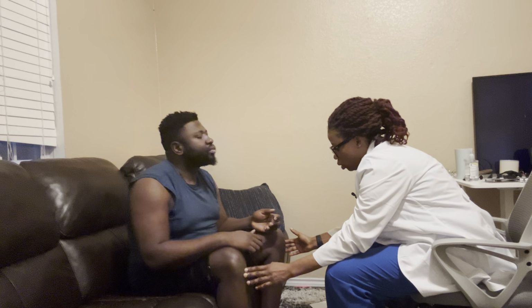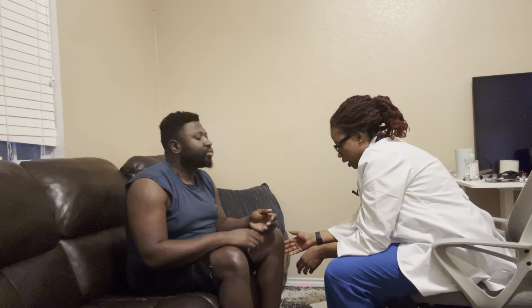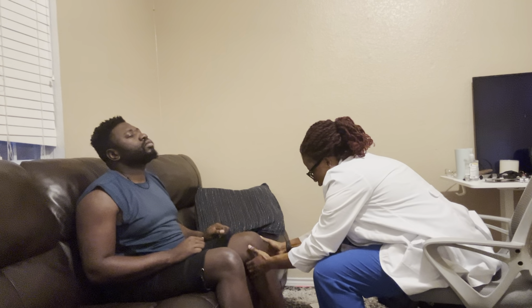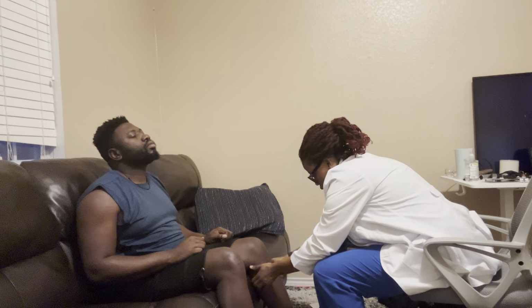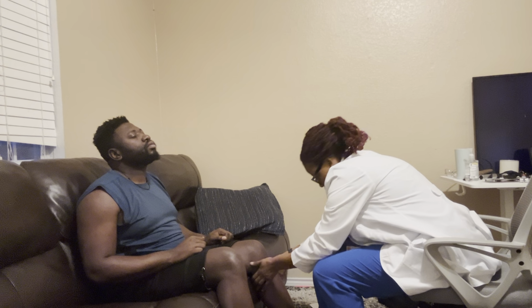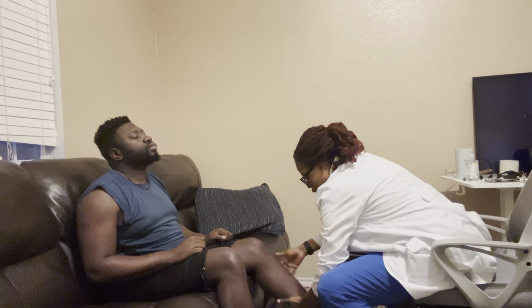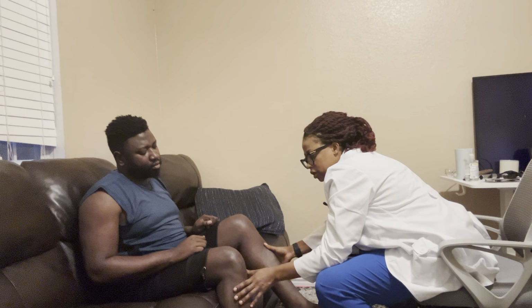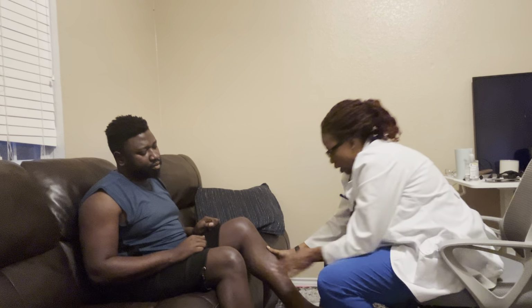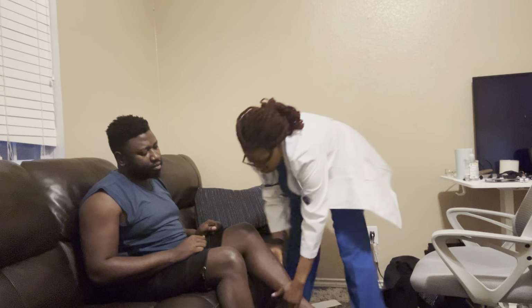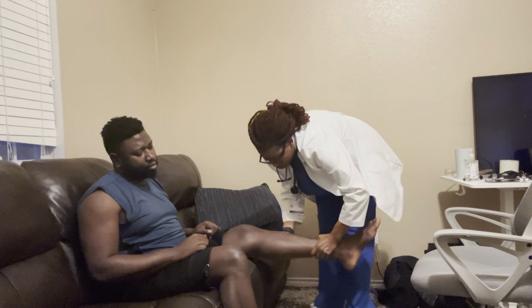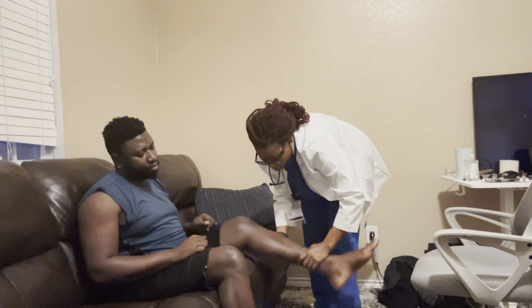Okay. I'm going to check the range of motion of your legs. Can you sit a little bit back? Push back. Okay. Since you said the left knee was hurting, I'm going to do the left knee last. I'm going to do range of motion. Okay, take it up. Bend forward, bend your knees. Okay, out this way, in this way.